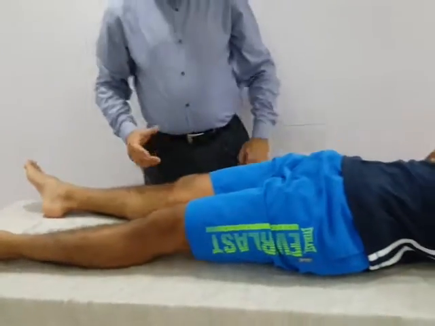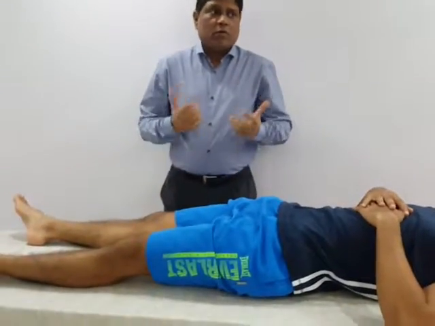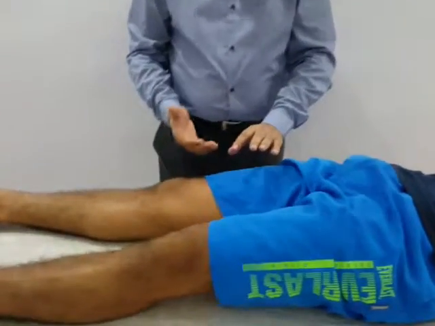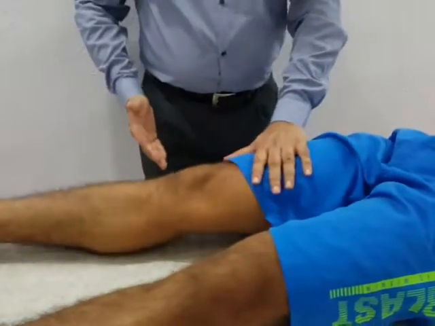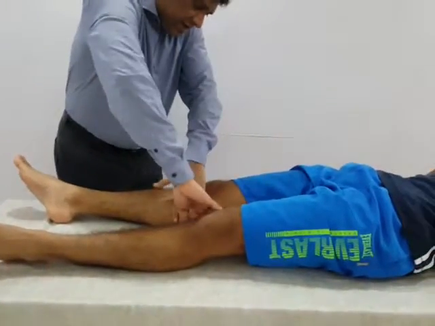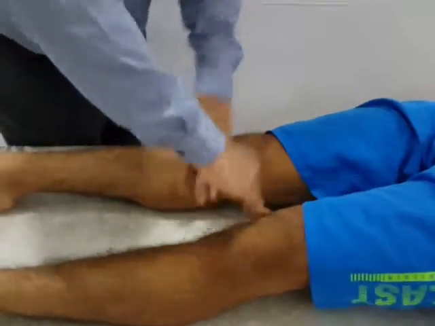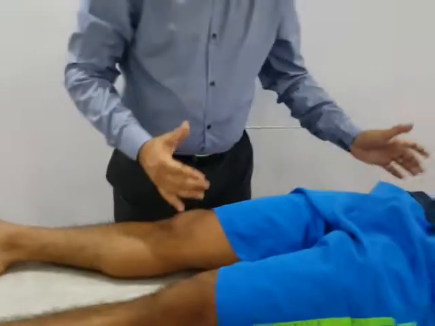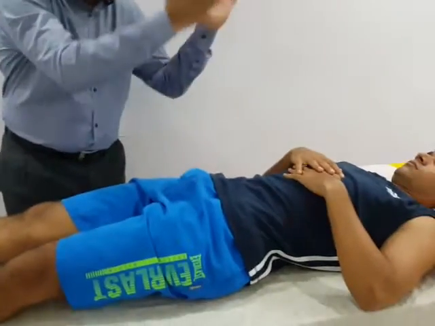Then at the same time, I would like to test the power of the muscles around the hip joint. So flexion of the hip, which is the quadriceps. Can you raise your leg up strong? So this is the quadriceps. Can you squeeze the thigh inside? This is the internal rotation. Can you squeeze it outside? This is external rotation. And in extension, can you lie on your face?